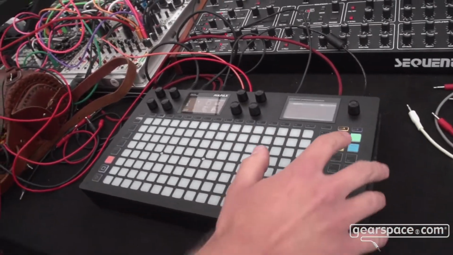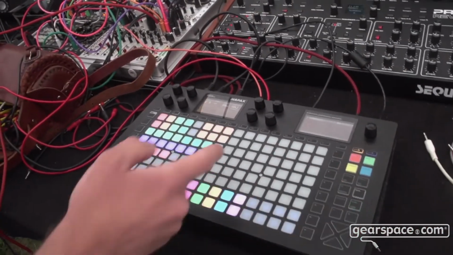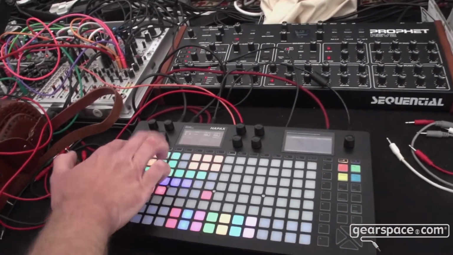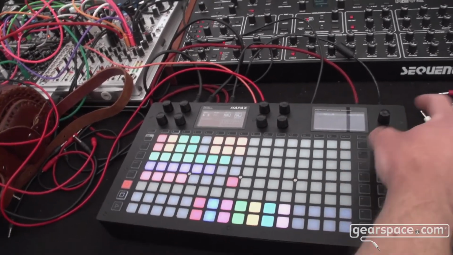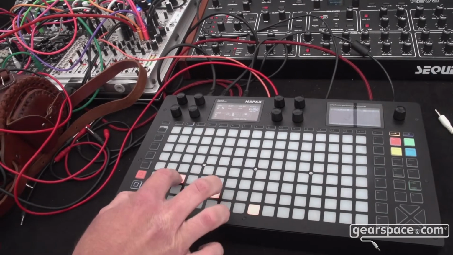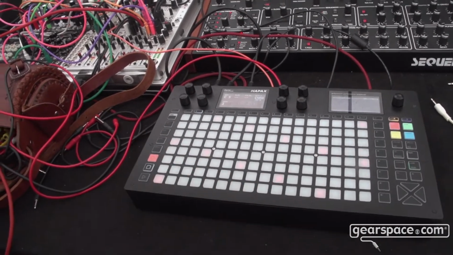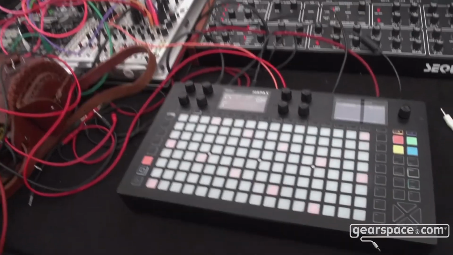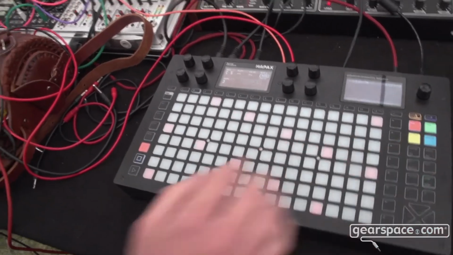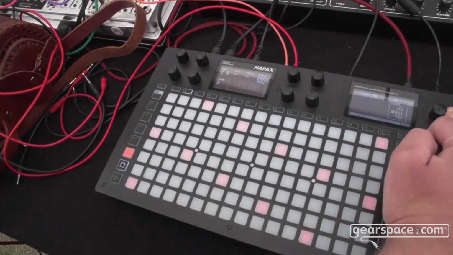The workflow of the machine revolves around the 4 modes. So I have the live mode here. On a melodic track, it's either an isomorphic keyboard, like you'd find on the Push, on Launchpads and many other controllers. It can also be a chord generator.